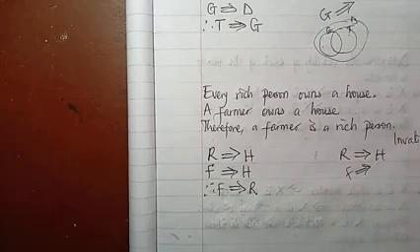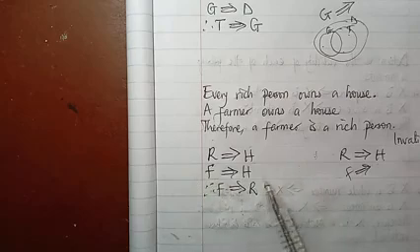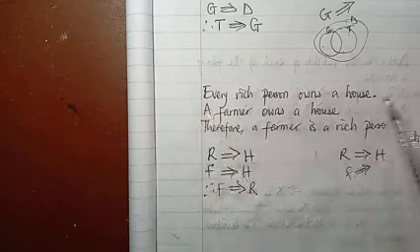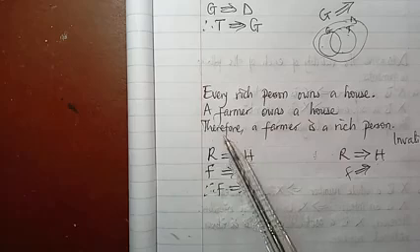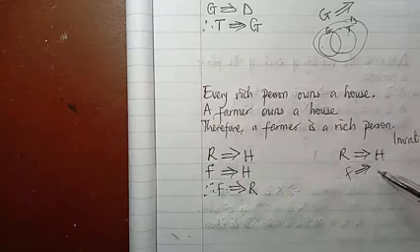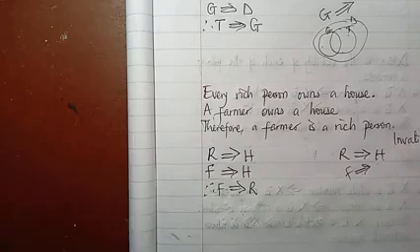So this argument is invalid because in this case it doesn't say that every person that owns a house is rich. It just says that every rich person owns a house. So this farmer may be rich, he may be poor. So it doesn't say every person that owns a house is rich. If it started that way, we would have also had this conclusion as a valid one.